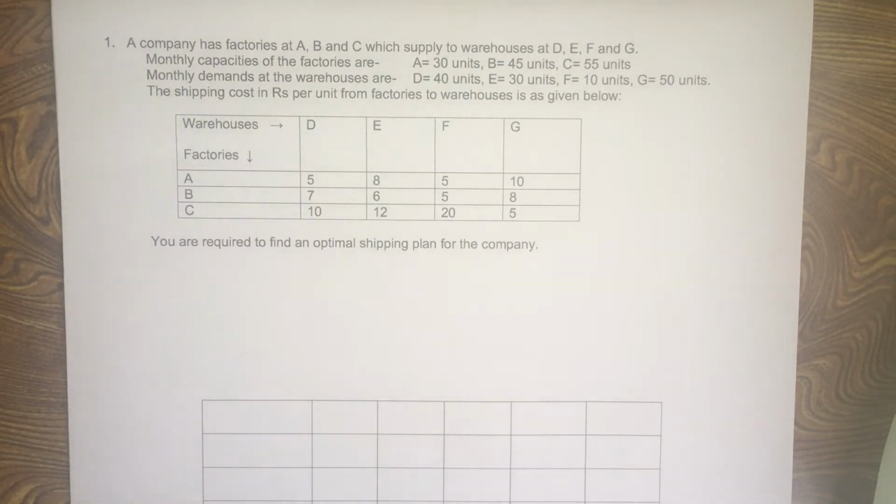Okay, what we have here is a numerical problem related to transportation problem. And what is transportation problem? A transportation problem is nothing but a linear programming problem that deals with finding an optimum solution to a transportation problem, wherein the shipping cost will be minimized.